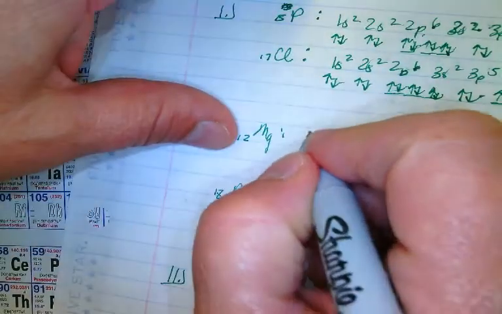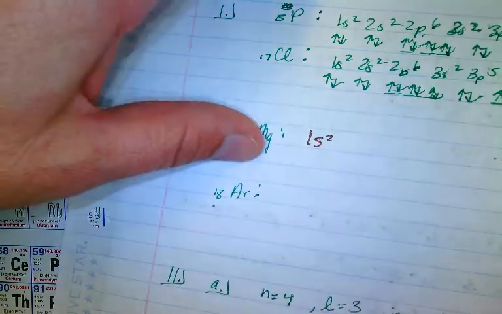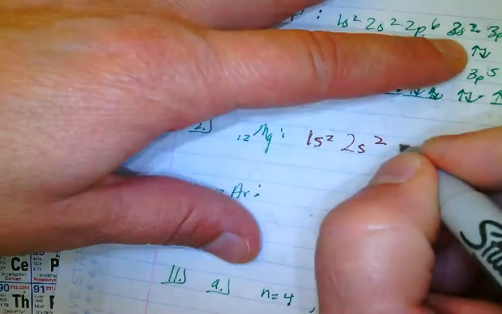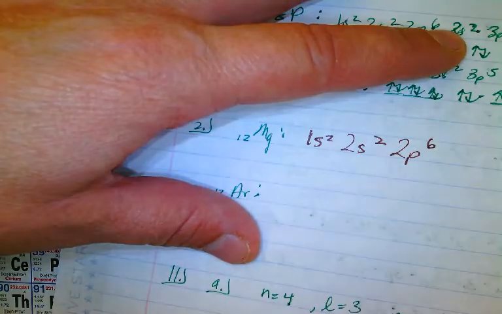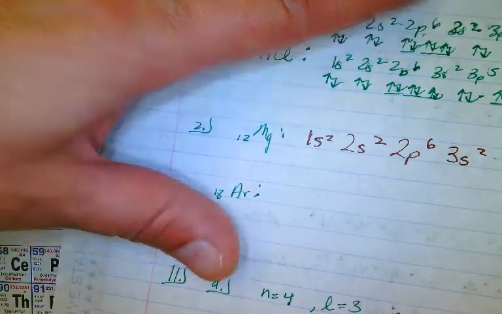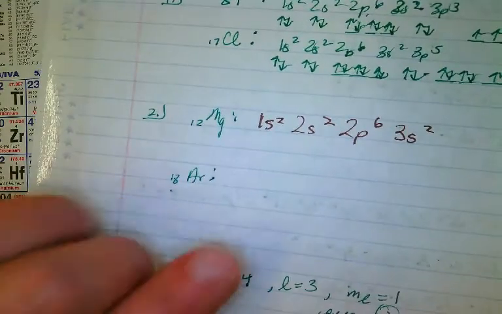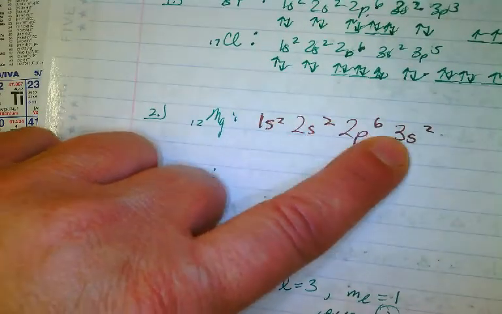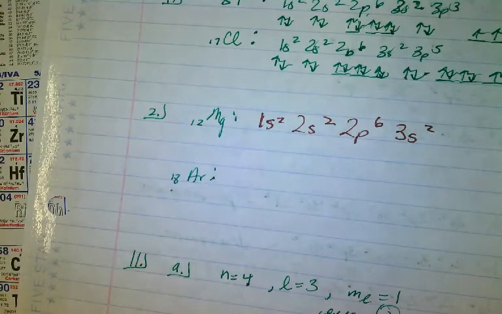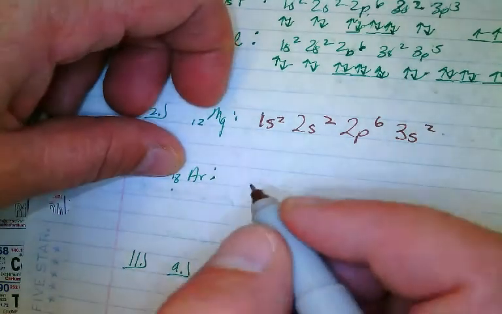So I'm going to start with 1. We always start with 1s. Then we fill it. Then we go to 2s. We fill it. 2p6. And then I have 3s2. And then these numbers have to add up to equal 12. Argon.